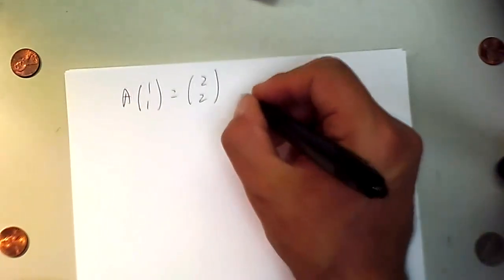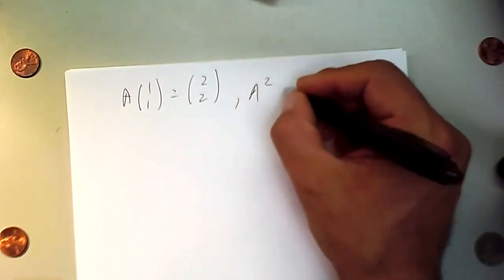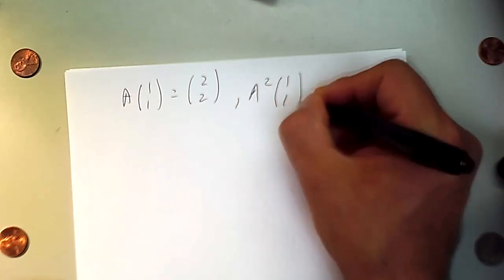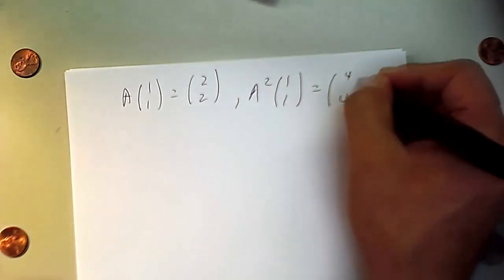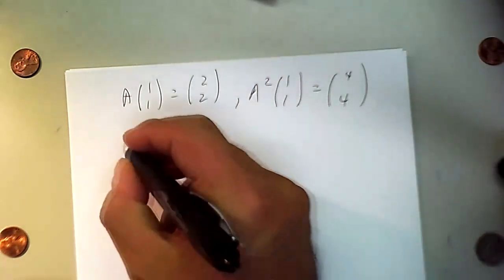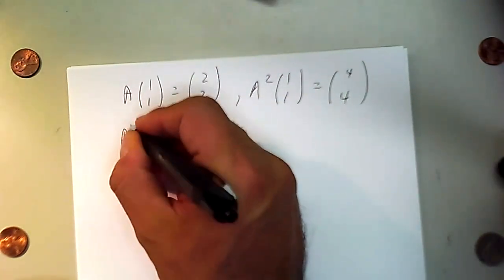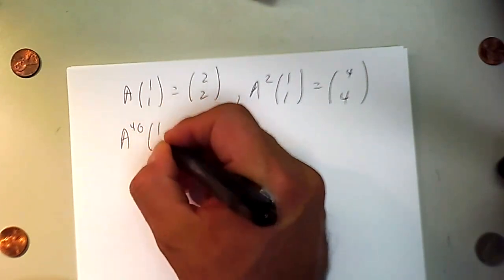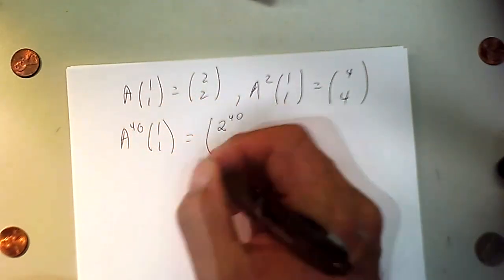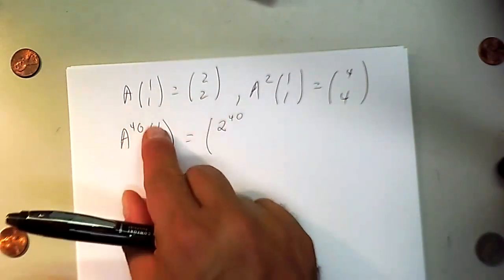So what is A squared of 1, 1? Well, that is 4, 4, because we're multiplying 1, 1 by 2 twice. If we do it 40 times, then we're going to end up with 2 to the 40 times 1, 1. Every time we apply A, we're multiplying 1, 1 by 2.